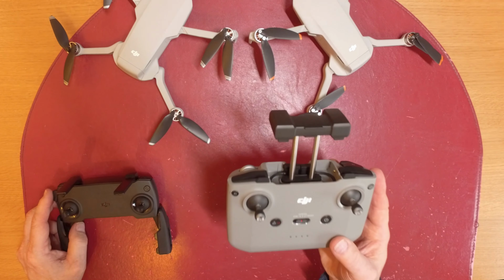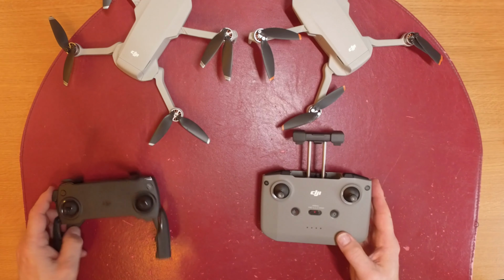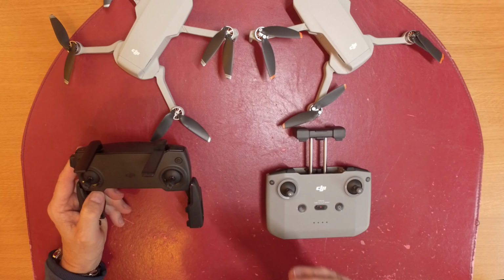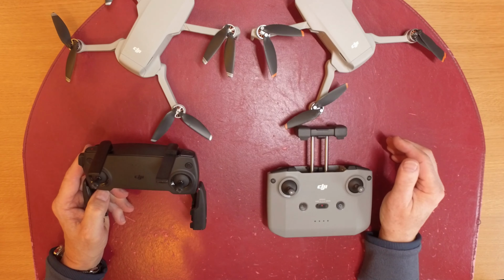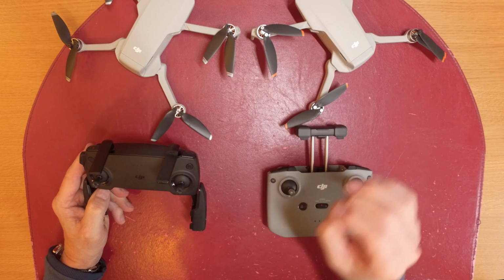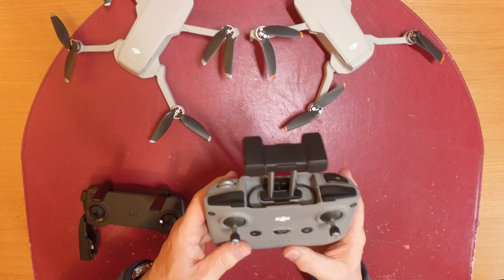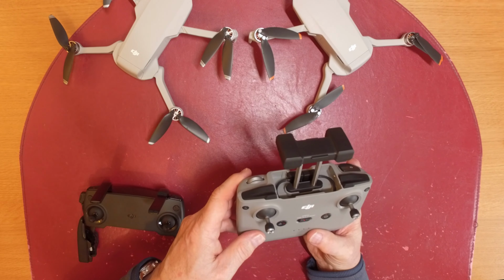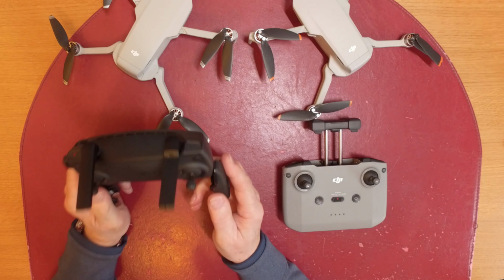So the range of this controller is 10 kilometers between the controller and the drone, and the range on this controller is 2.5 kilometers. Now that doesn't really make a difference from a flying point of view, because the maximum you can fly these drones is up to 500 meters in the UK, but the transmission connection is a lot better. It uses OcuSync 2 on this controller, which is what they use on the Mavic 2 Pro and the Phantom 4 Pro, rather than enhanced Wi-Fi, which is used on the original controller.